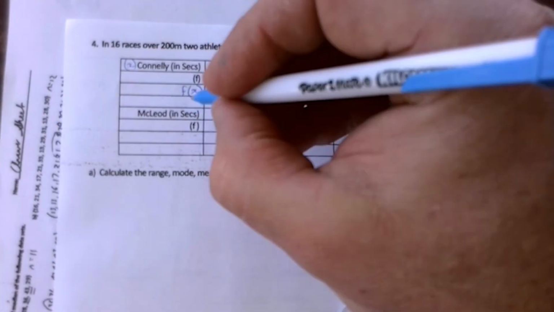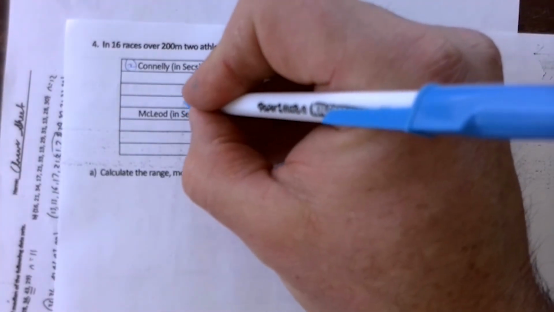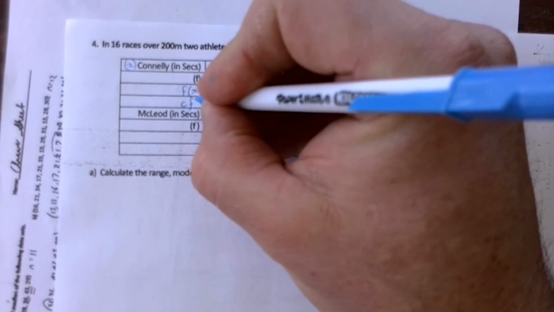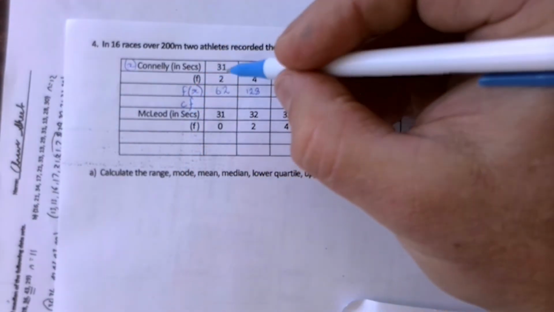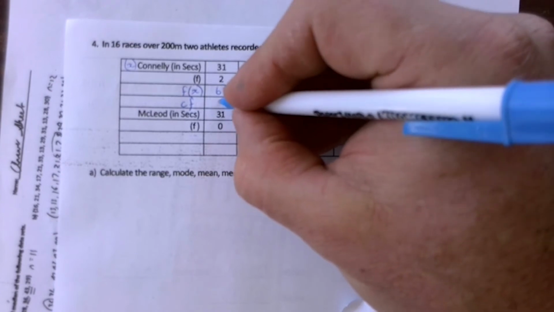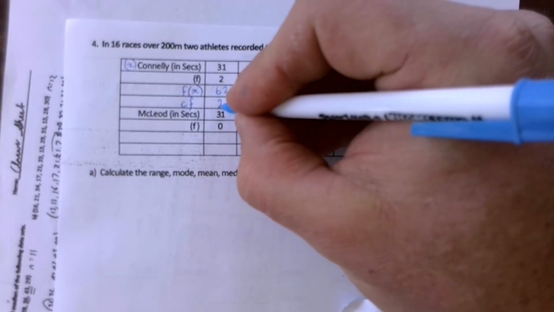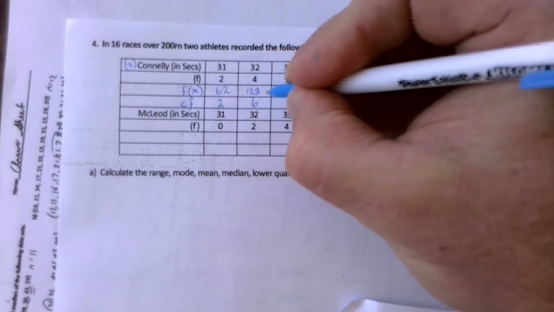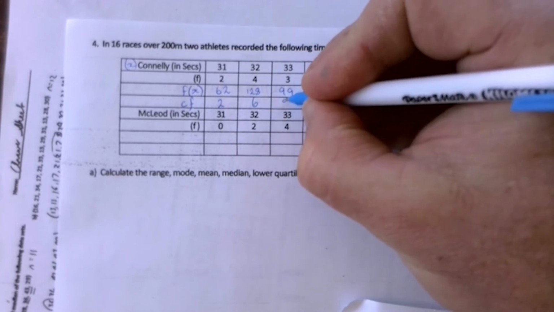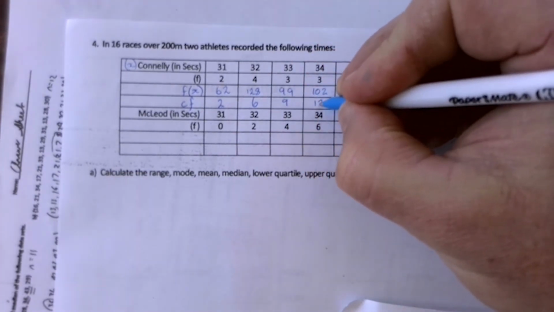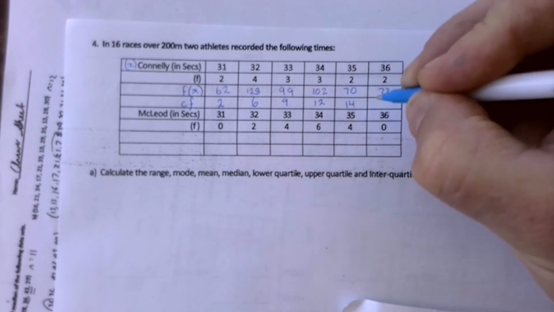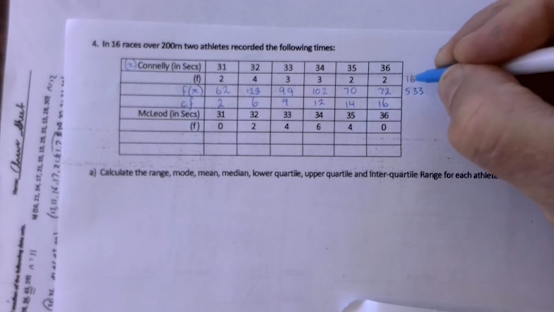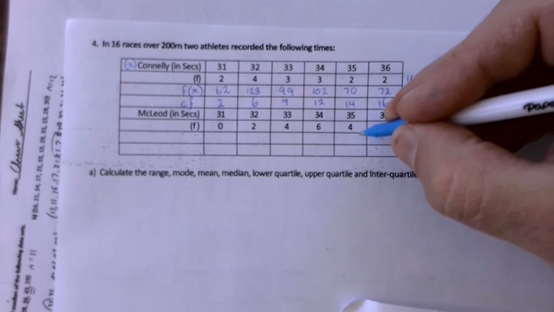Then in the next column, we might do the cumulative frequency. Remember, you bring the 2 down and you go, right, 2 plus 4 is 6, 6 plus 3 is 9, etc. And when you get to the end of that, remember that that is also the total of the frequency column added up.